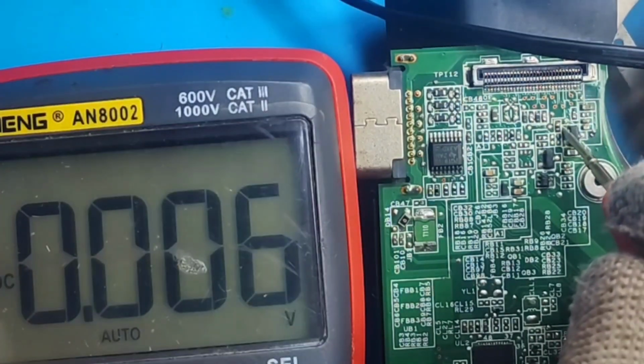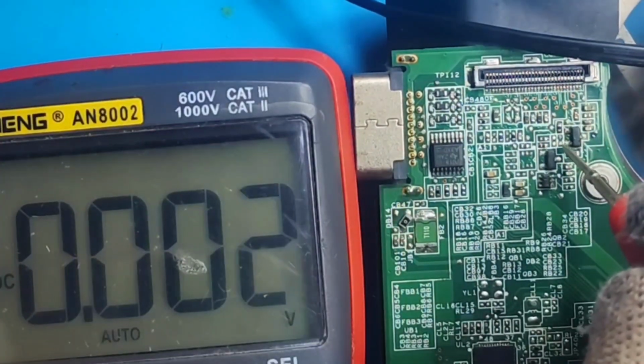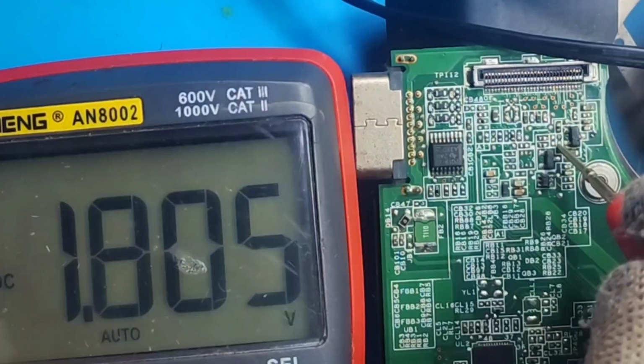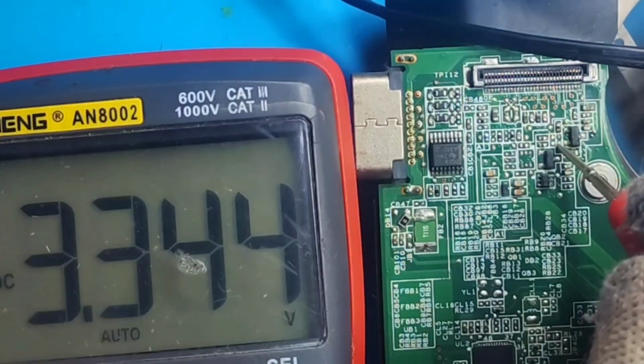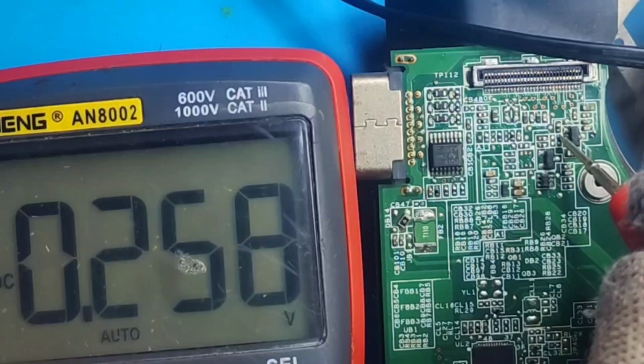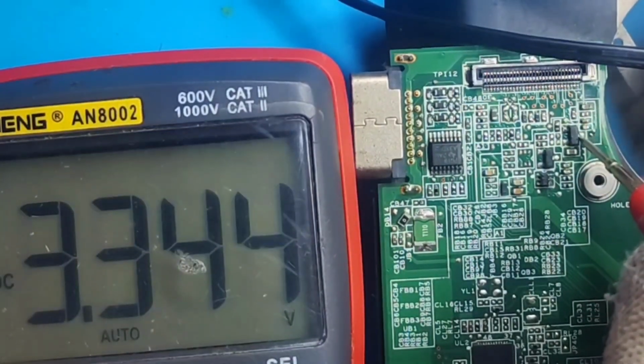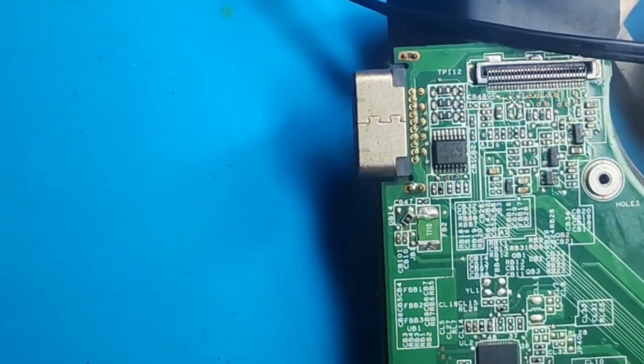On the gate side there is 0 volt because we have removed that resistor in this place here. So there's 3.3 volt, and on this side we don't have any voltage. Okay. Now let me turn off the board and connect the display and see whether we are getting the backlight.